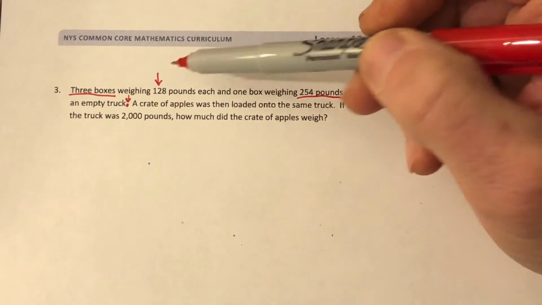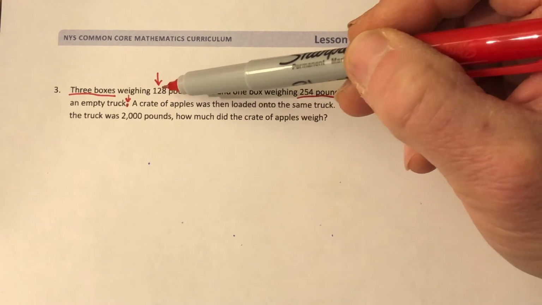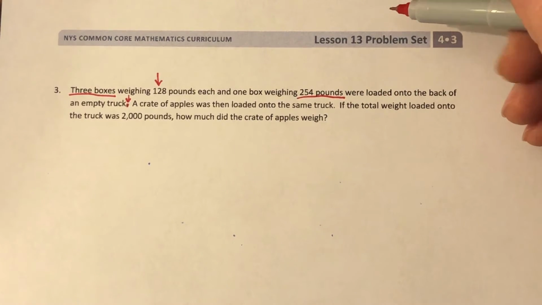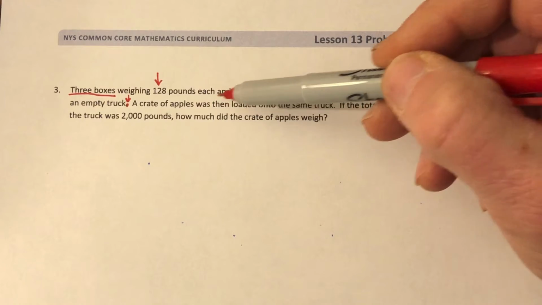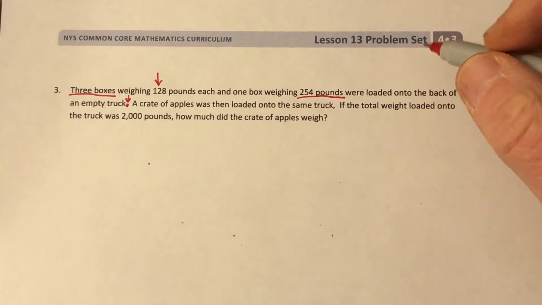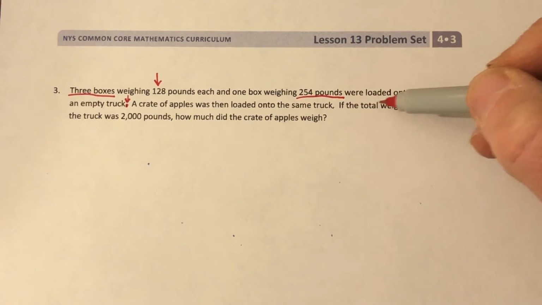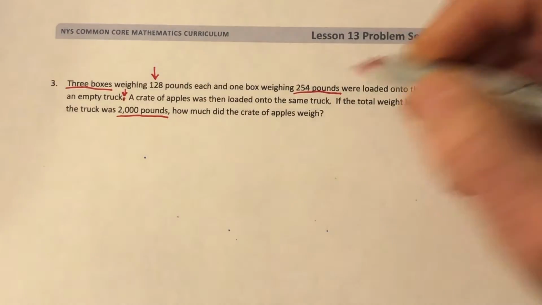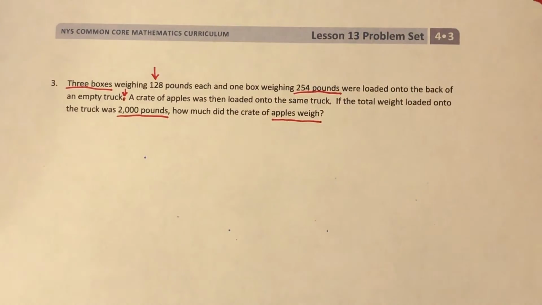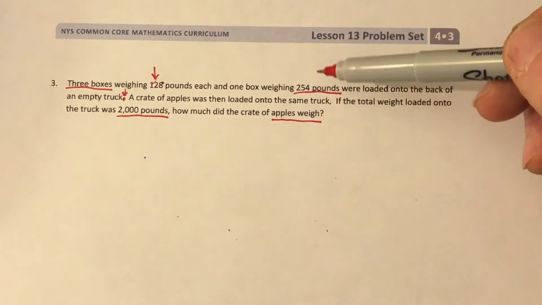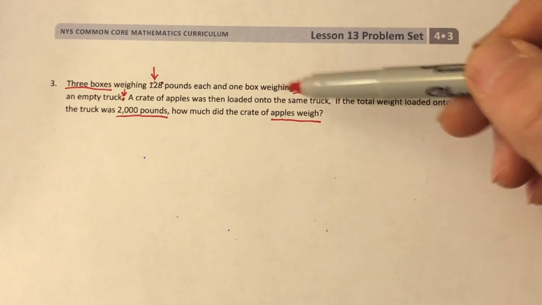And they were loaded into the back of a truck. All right, so I get this. If I multiply this by 3, I'll get my answer. And I add that, I'll know the total weight of that. A crate of apples was then loaded onto the same truck. All right, man, that's a lot of weight on that truck. If the total weight loaded onto the truck was 2,000 pounds, how much did the crate of apples weigh? All right. I think I know what I need to do here. I gotta multiply to find this, add that, right? Find out that total weight.